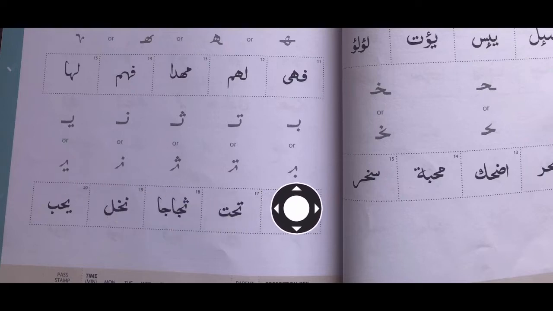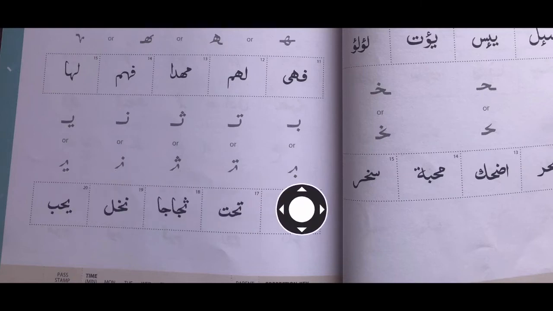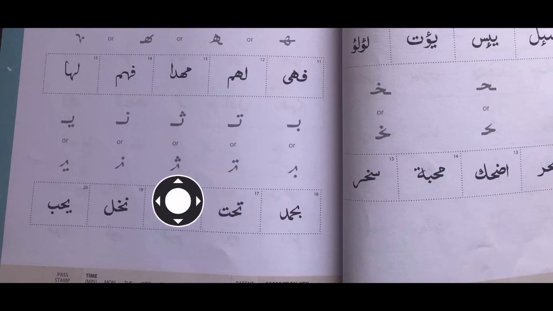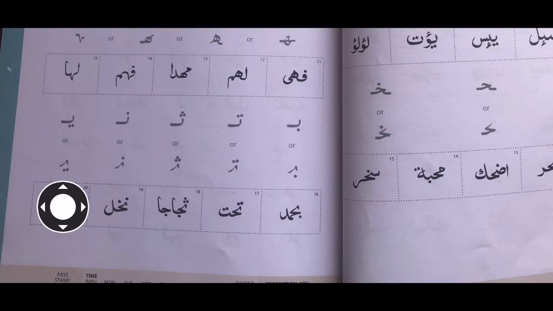Now can you see, what did we call this? The upside down tick. Ba, 1 dot. 2 dots equals ta, 3 dots, tha. 1 dot, noon, well done children. And the last one, 2 dots, ya.